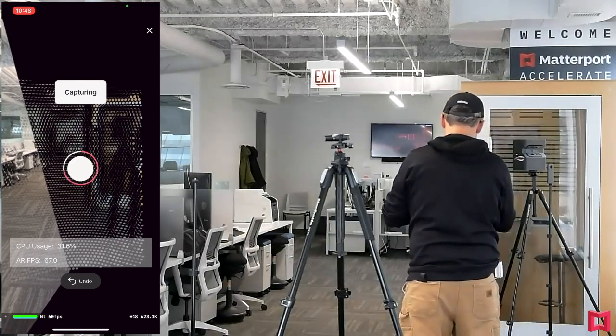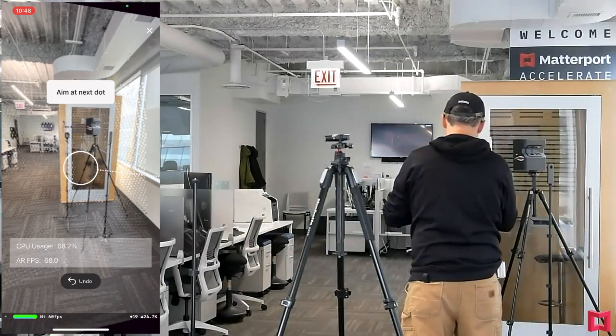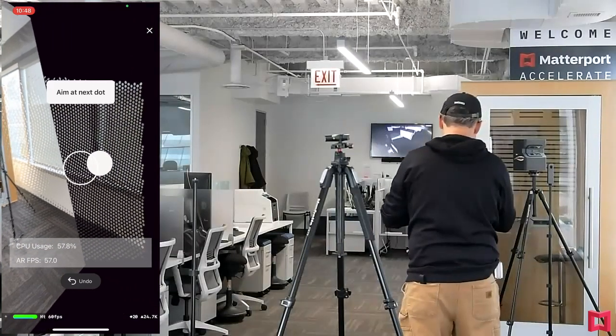You really got to make sure that you're landing on each position without moving your hand too much. Doesn't matter how hard I try, it's going to have some inaccuracies because of the way that I'm capturing without using a tripod. How can you reduce the inaccuracies in the data using Matterport for mobile? Use a tripod.